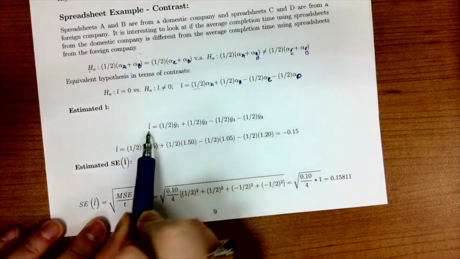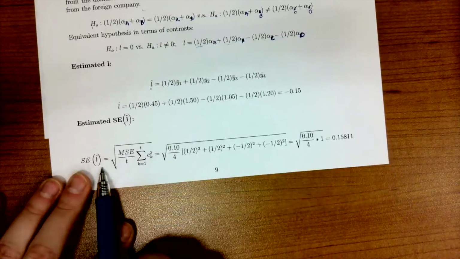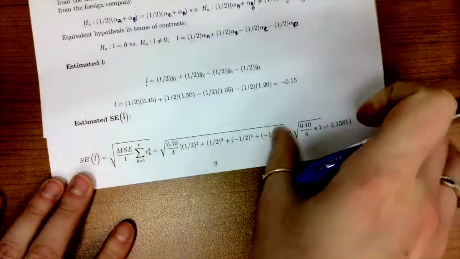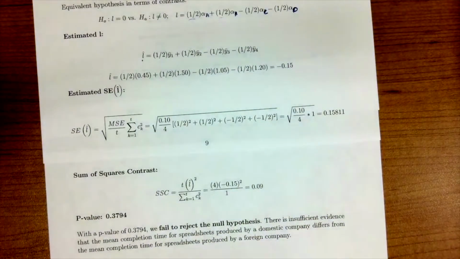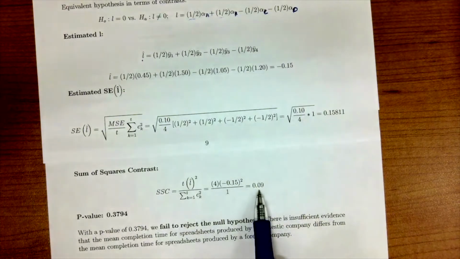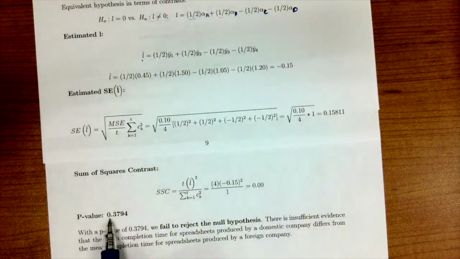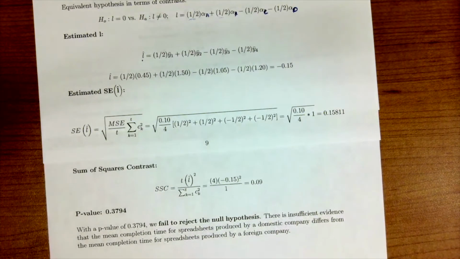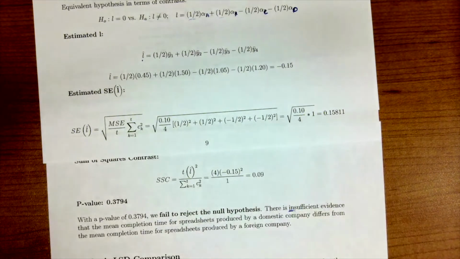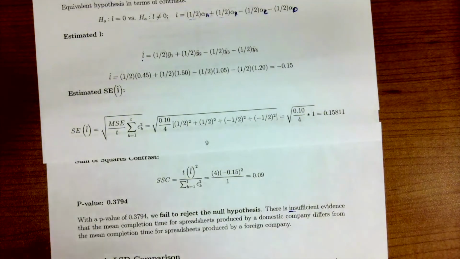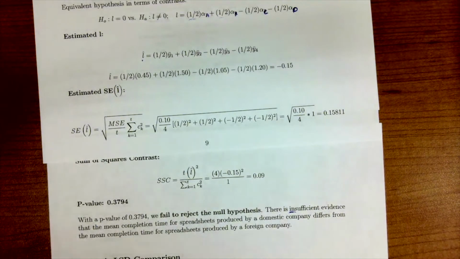So our L, we're going to estimate our L hat. We're going to estimate our sums of squared error for L hat. And we're going to get a sums of square contrasts of 0.09. We got a p-value of 0.379. And so with the p-value this large, we're going to fail to reject the null. That is, there's insufficient evidence that the mean completion time for spreadsheets produced by domestic companies differs from the mean completion time for spreadsheets produced by foreign companies.